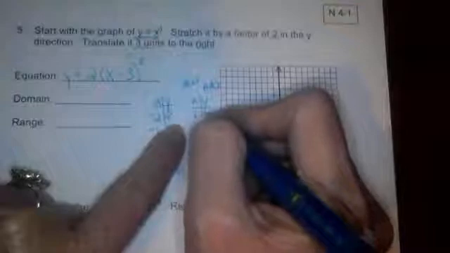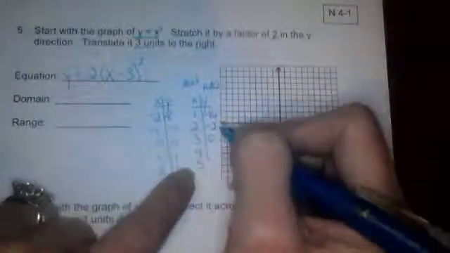For our y's, we're going to multiply by 2. So add 3, so we're going to get 1, 2, 3, 4, and 5, and we're multiplying the y's by 2, so negative 16, negative 2, 0, 2, and 16.